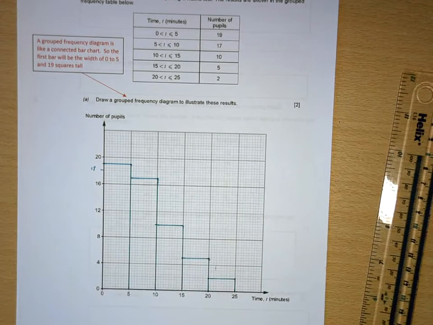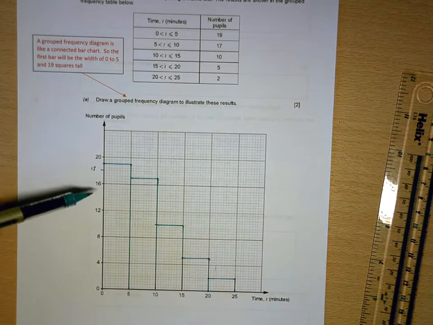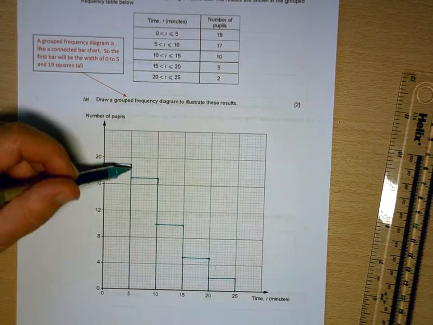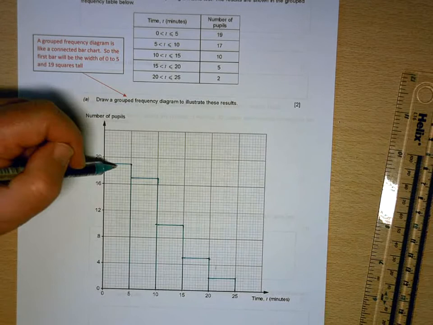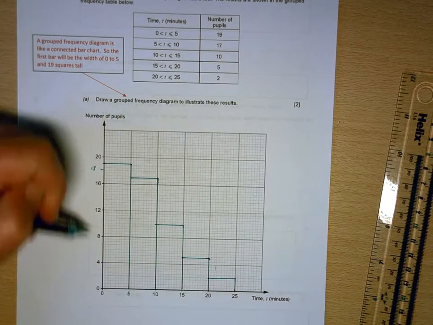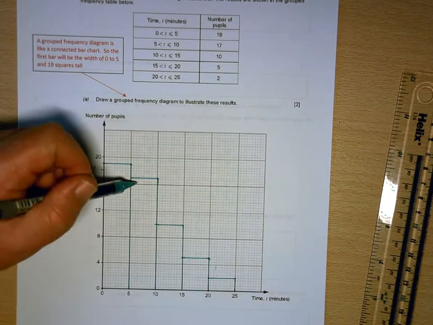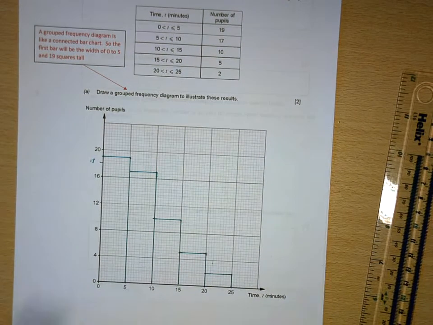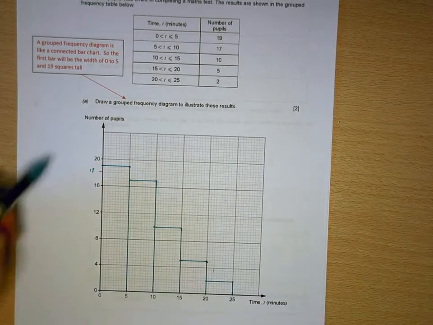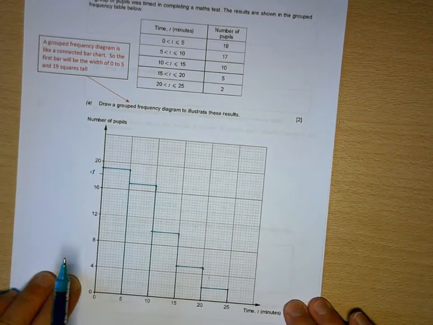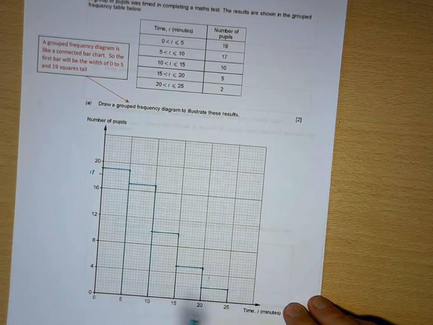So that's a group frequency diagram. If they would have asked for a group frequency polygon, then rather than draw the bars, you would put a cross at the midpoint between 0 and 5 up at 19, and so on, and then join the crosses together with a ruler. So sometimes they'll ask for a group frequency diagram, other times a frequency polygon. You need to be able to deal with both.